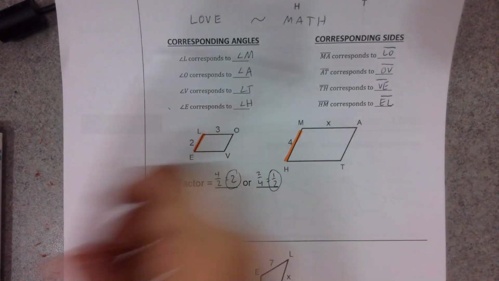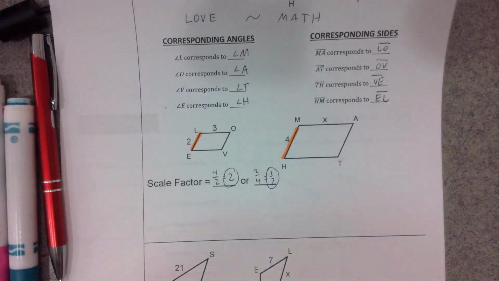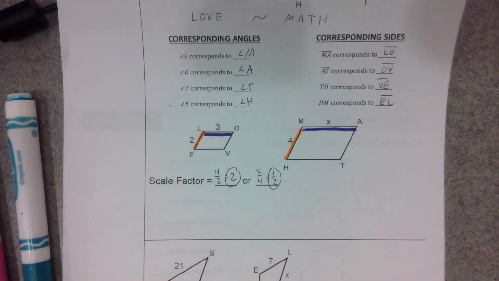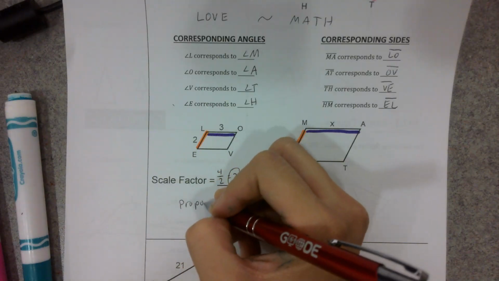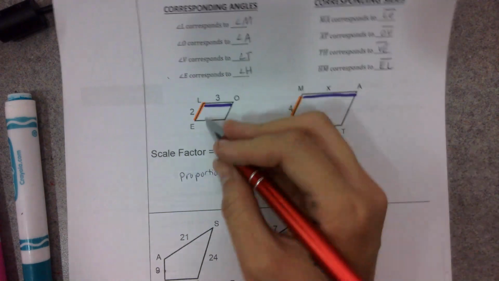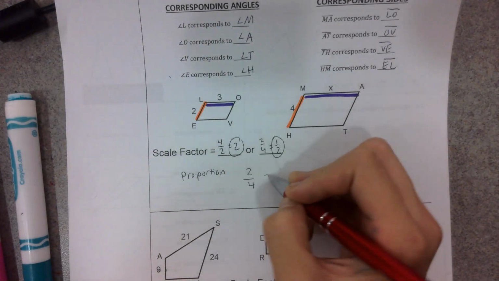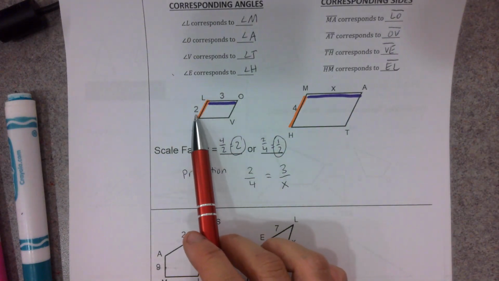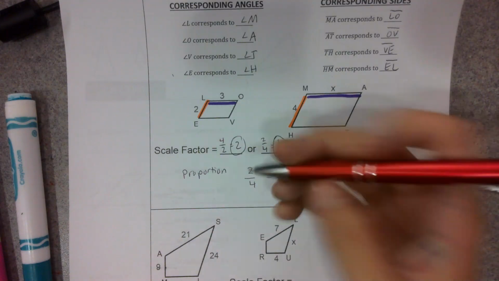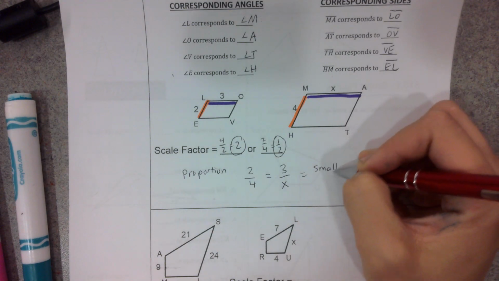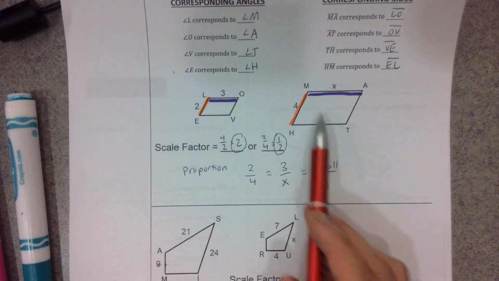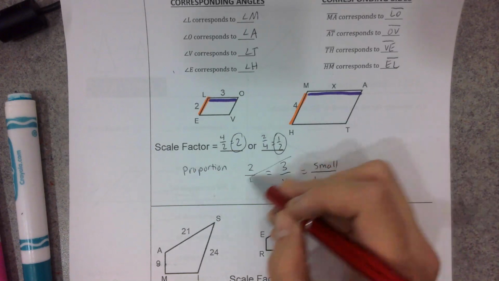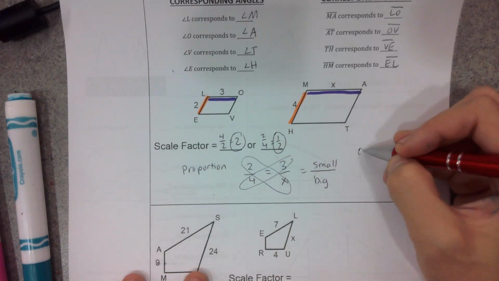So now we want to find our x, right? So we're back to solving for x, right? So we can set up a proportion like we have been. So we have 2 over 4 equals 3 over x. So make sure you do, right, small, big, and then small, big, right? So make sure that the big is always on the bottom, right? This 4 is on the bottom and the x is on the bottom. And then we can just cross multiply like we have been, our butterfly method.